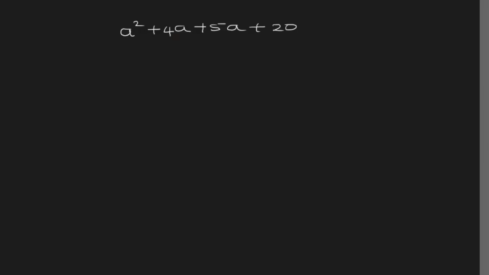Again, grouping 2 by 2. So we take these first two terms and then the other two terms. So what do we do here? So we take x squared plus 4a plus, then we say 5a plus 20.